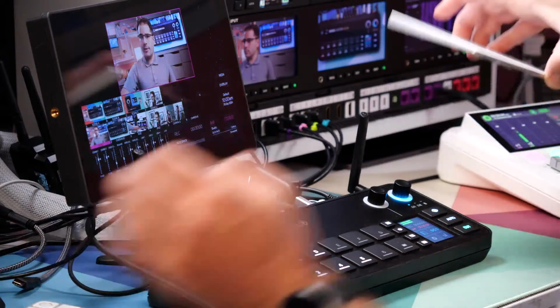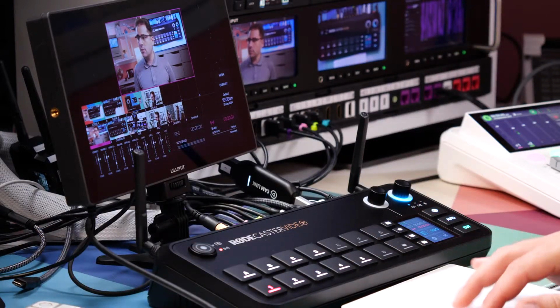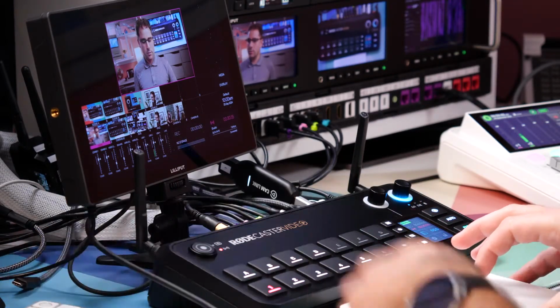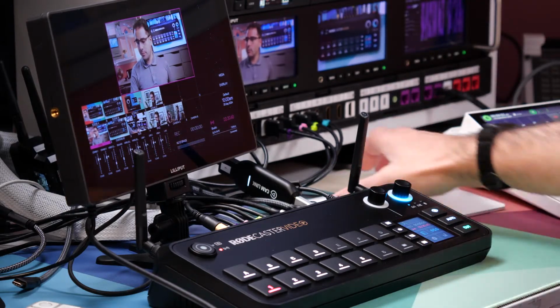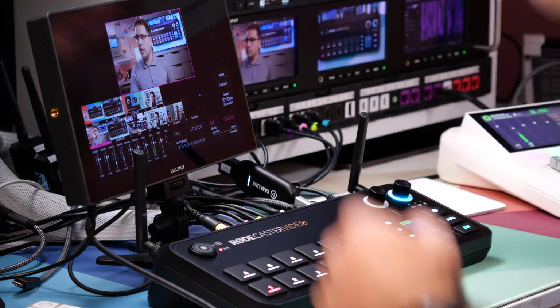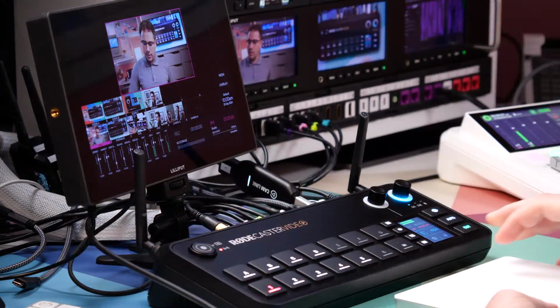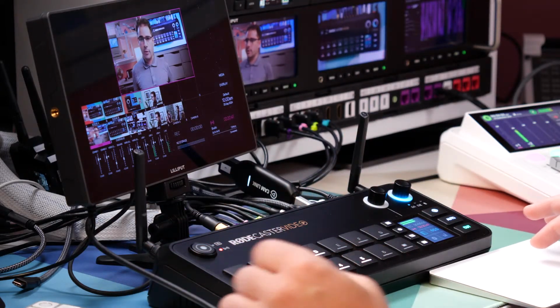Why is my mouse lagging? Okay, something is interfering with my mouse when it's over there. This is the problem with wireless.